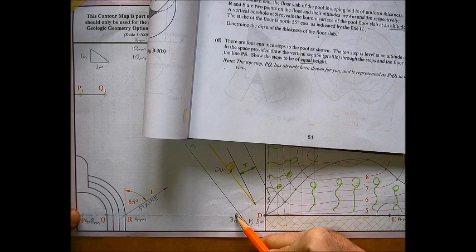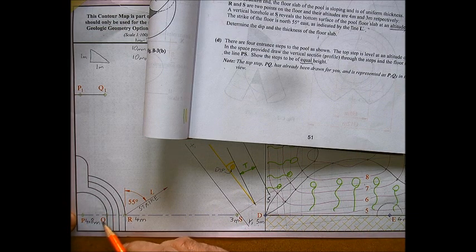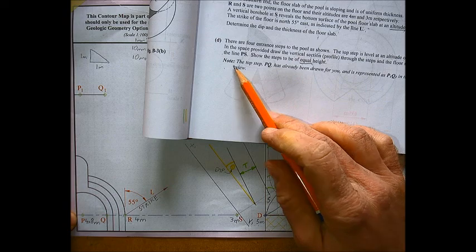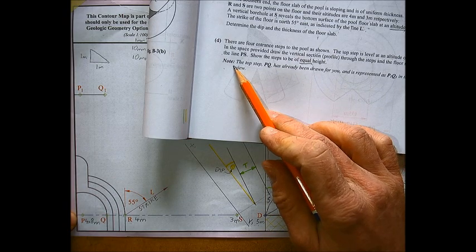This time they're asking you to do it through a swimming pool. So it's the exact same principle, we're just doing it through a swimming pool. We know the altitudes of P, Q, R and S, so it shouldn't be any great difficulty. Note in the question, make sure you read everything before we start.